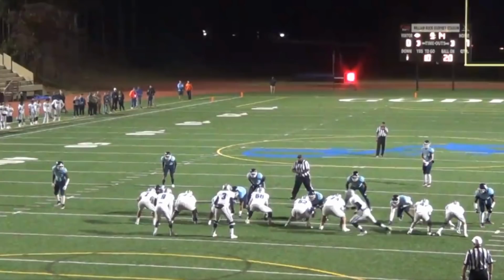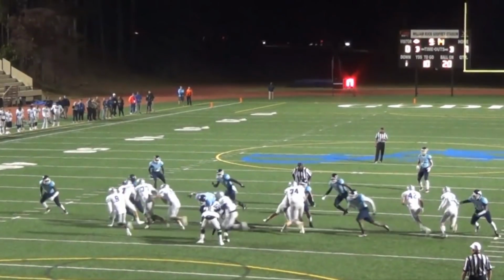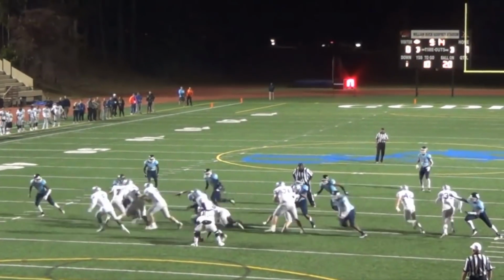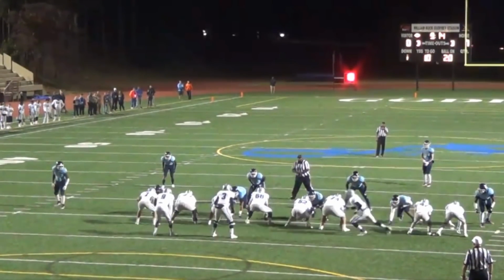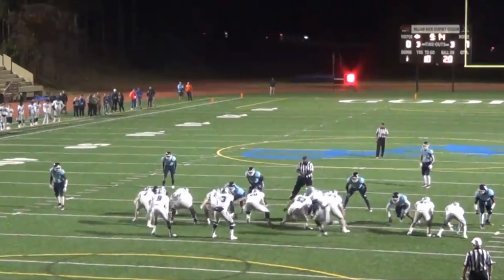Look at the guard, the left one. So this is a legal cut block. The defender, he's in the gap. He's not head up, so he appears to be in the gap. So the cut block is legal.